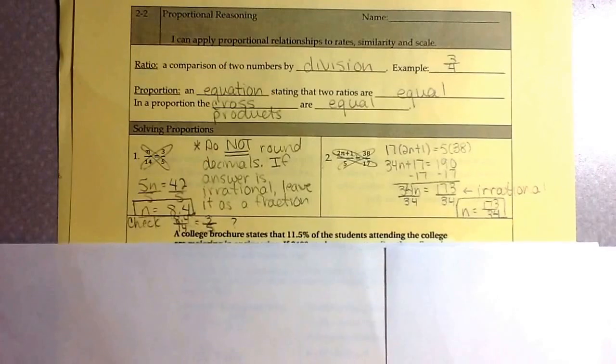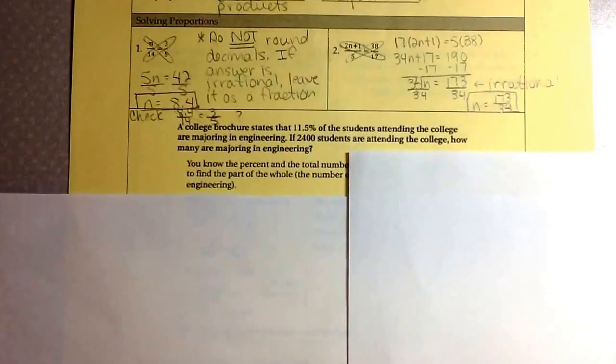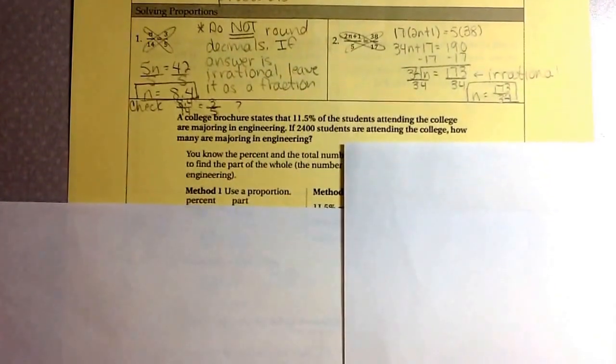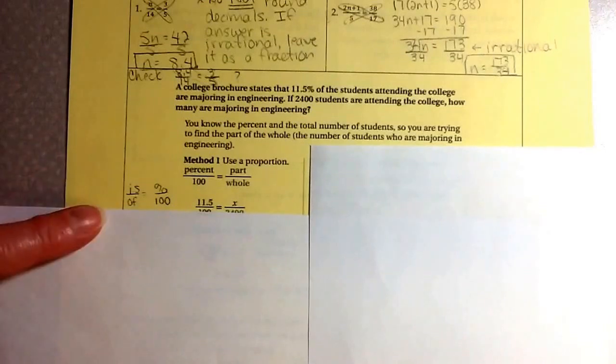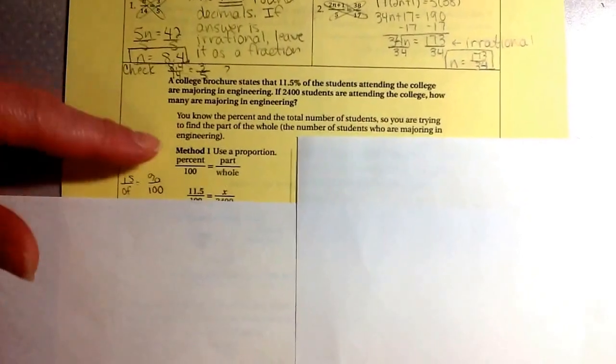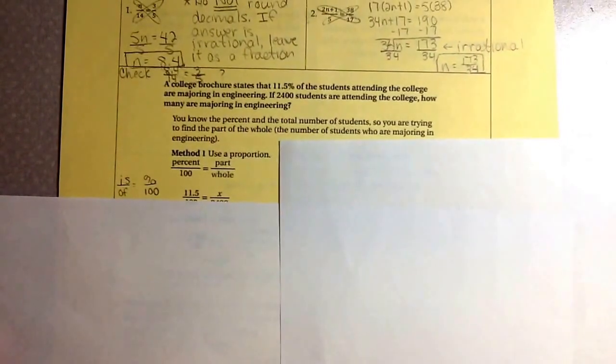All right, here are a couple of different ways that you can set up a problem involving percentages. Method 1 is to use a proportion, and you've probably heard different times: is over of equals percent over 100, or percent over 100 equals part over whole. Either one of those will work.